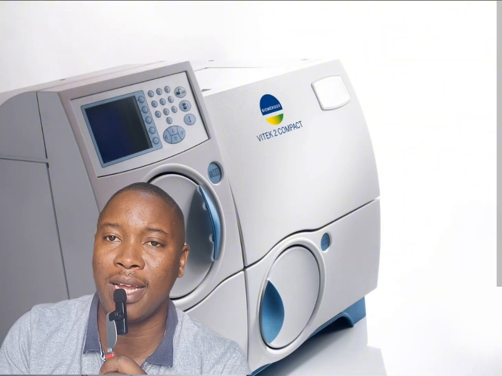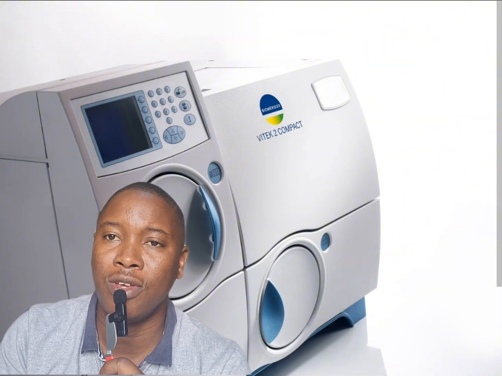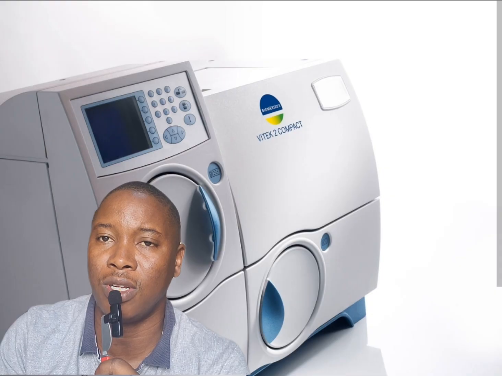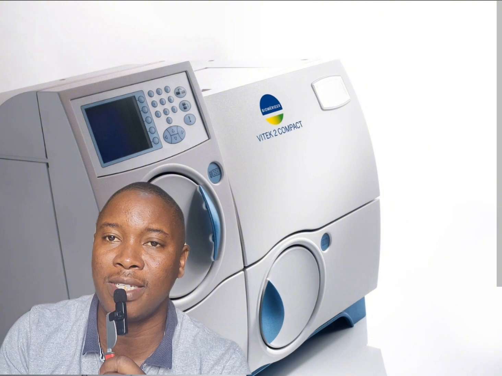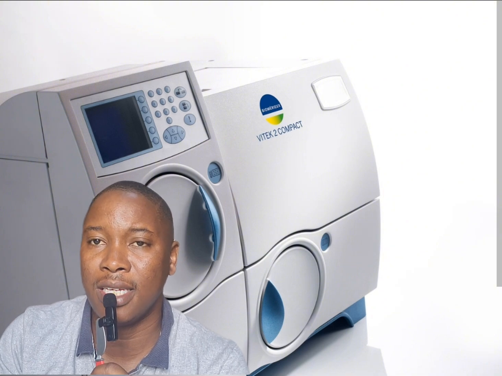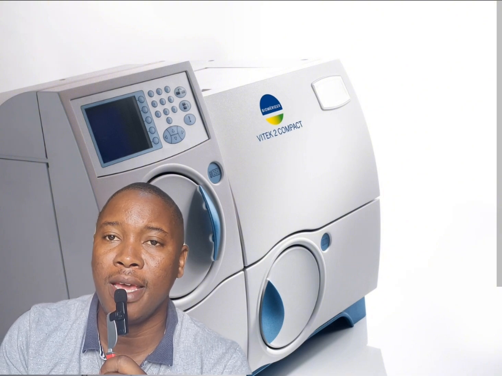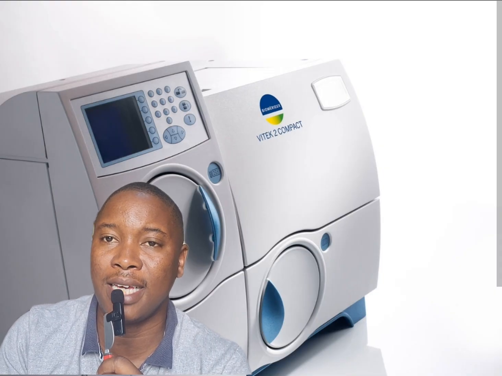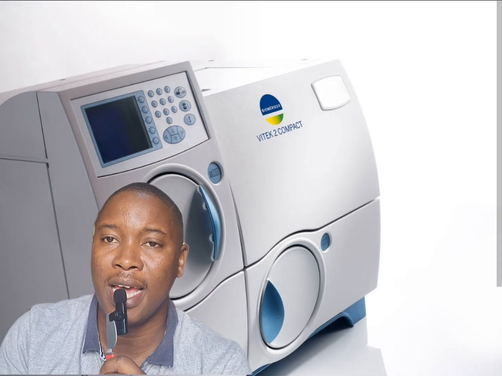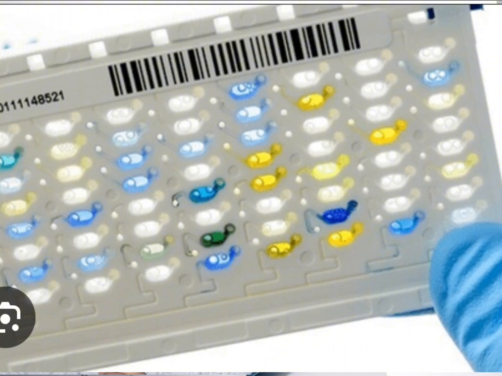Now, it's important to know that this Vitek 2 machine serves two functions majorly. It helps for microbial identification. It can also help to run antibiotic sensitivity tests, ASTs. Now, it's important to note that the machine also has an AST card. The way it has an ID card, which is for identification, it has an AST card, and the AST card is for antimicrobial susceptibility or sensitivity test.